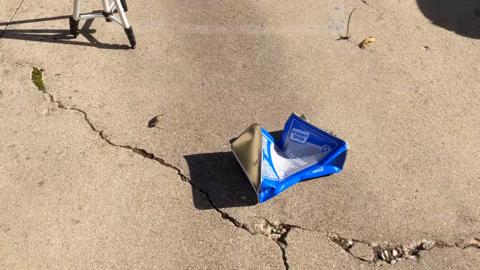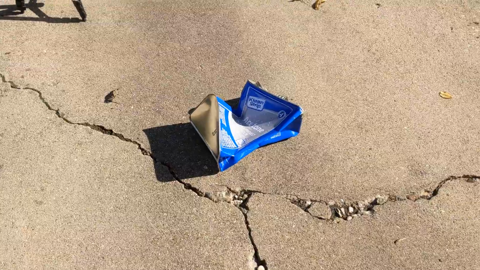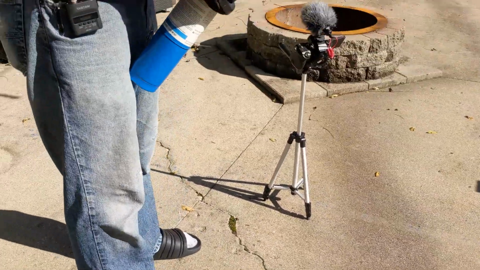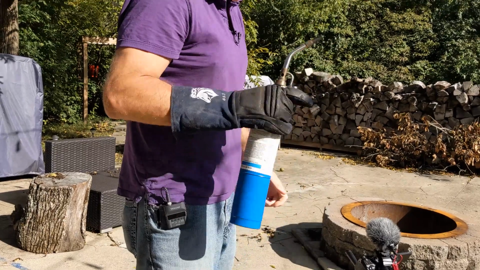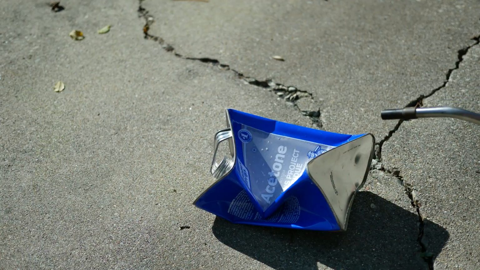All right, we are going to try to reinflate the can by adding heat. We tried to use the induction burner, but it did not work, so we're going to use a torch to apply some heat here.